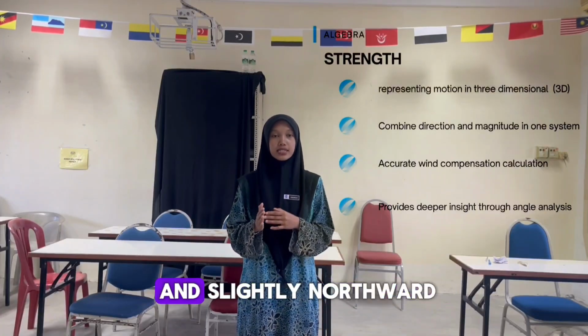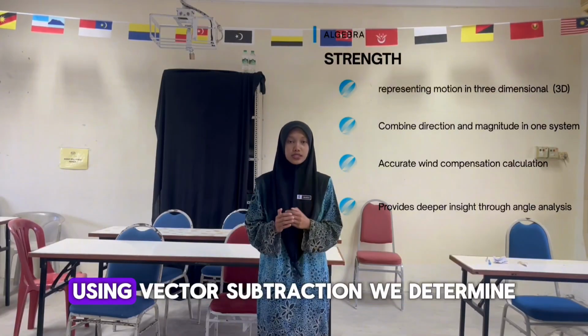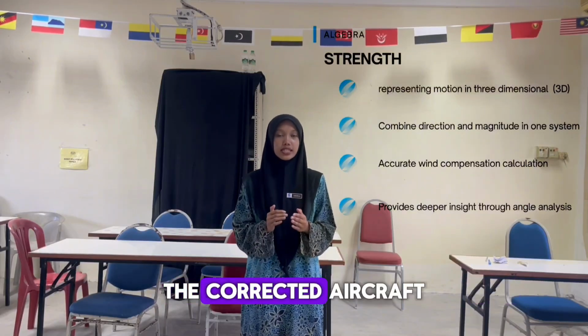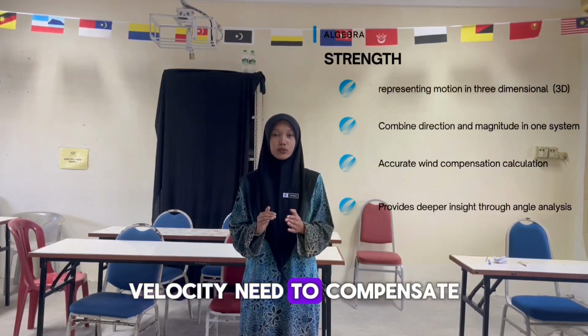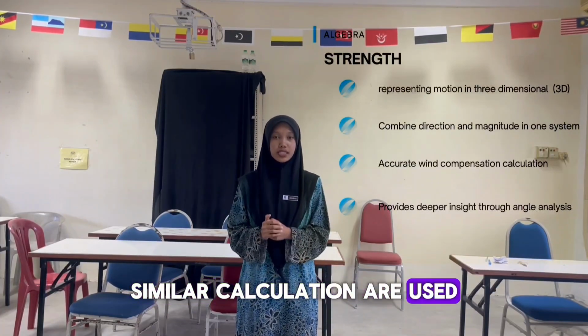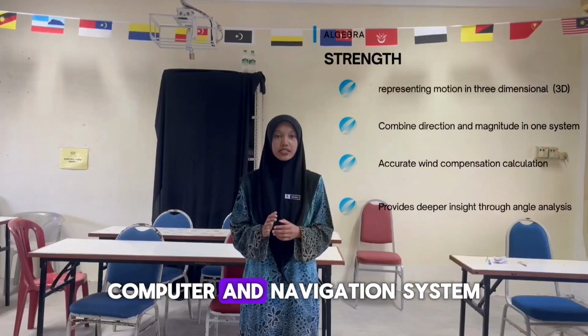In this study, the wind vector W shows that the wind pushed the aircraft westward and slightly northward. Using vector subtraction, we determine the corrected aircraft velocity needed to compensate for this wind. In real aviation systems, similar calculations are used in flight management computers and navigation systems.